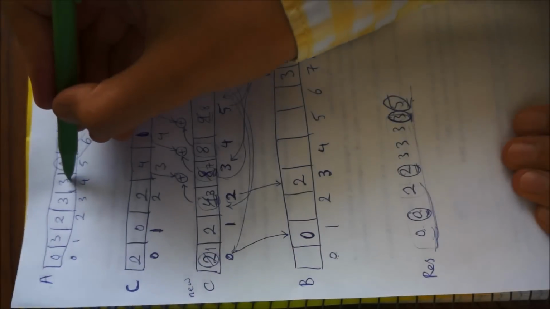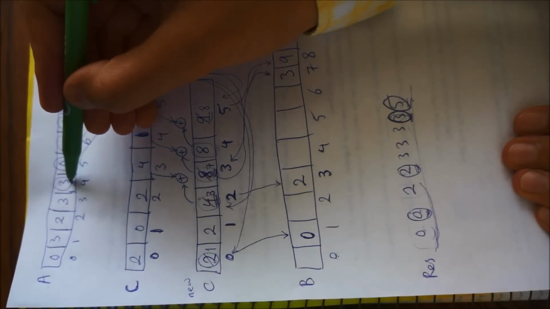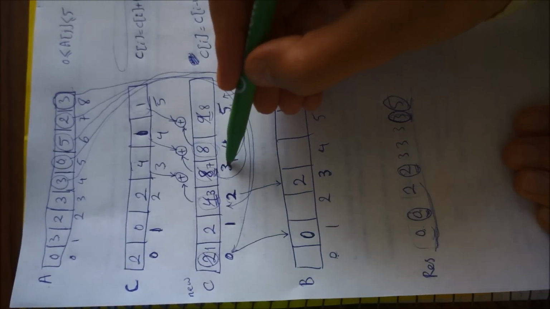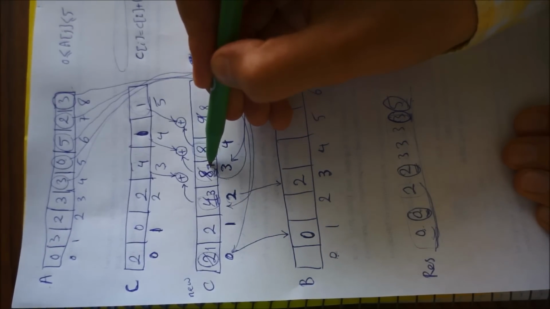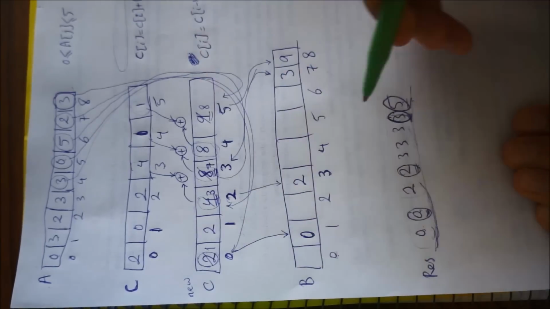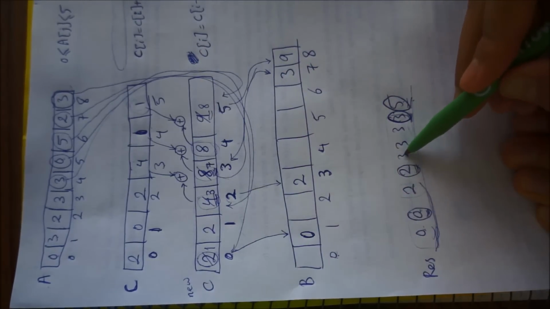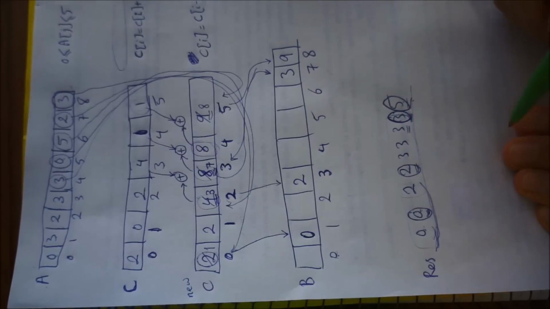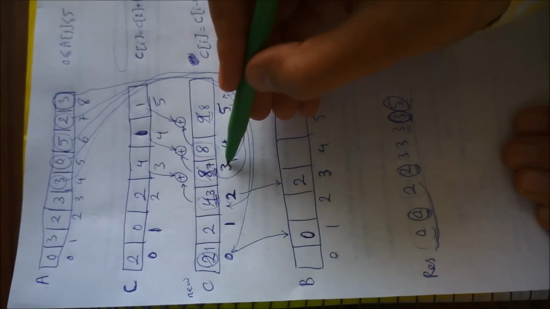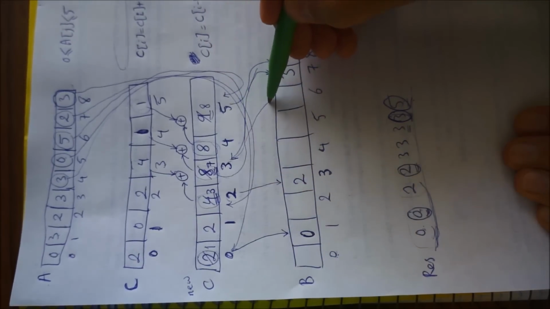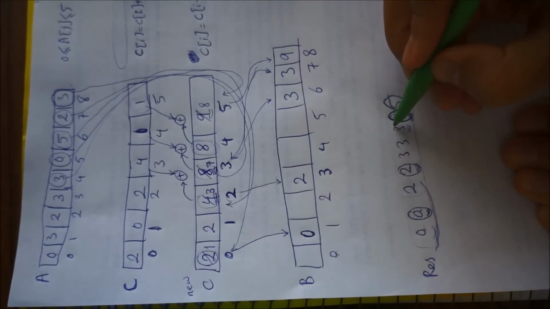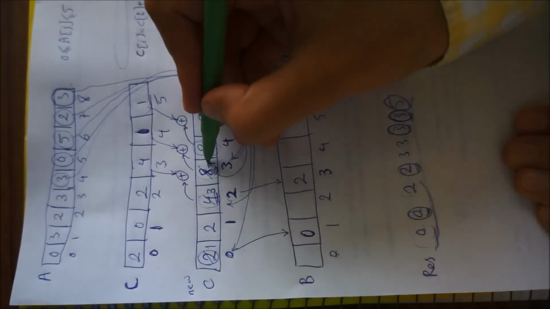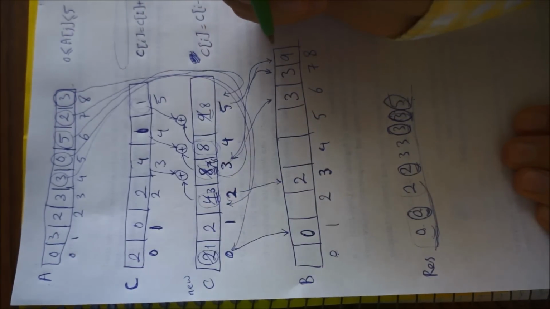Okay, go to the next one, 3. Go to the position 3 here. It says we have 7 elements that are less than or equal to 3. Okay, 1, 2, 3, 4, 5, 6, 7. See, we're talking about this 3 now. So take that 3, put it on the 7th position, which is index 6. Okay, so we're done with this one. Don't forget to decrease it by 1, which is 6.